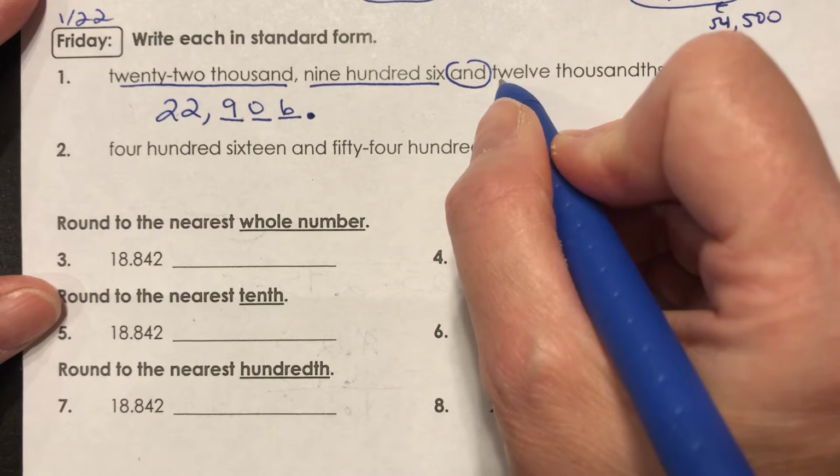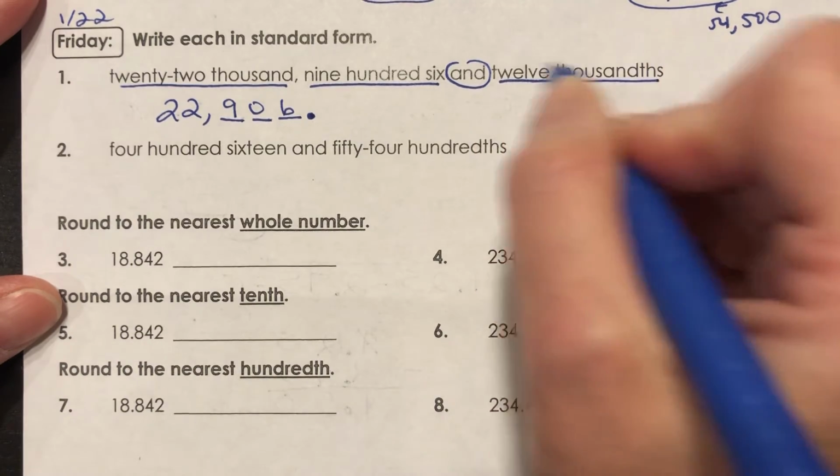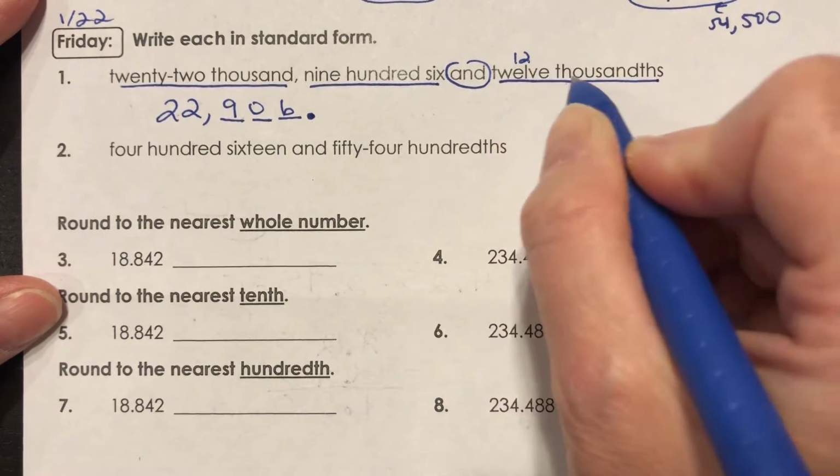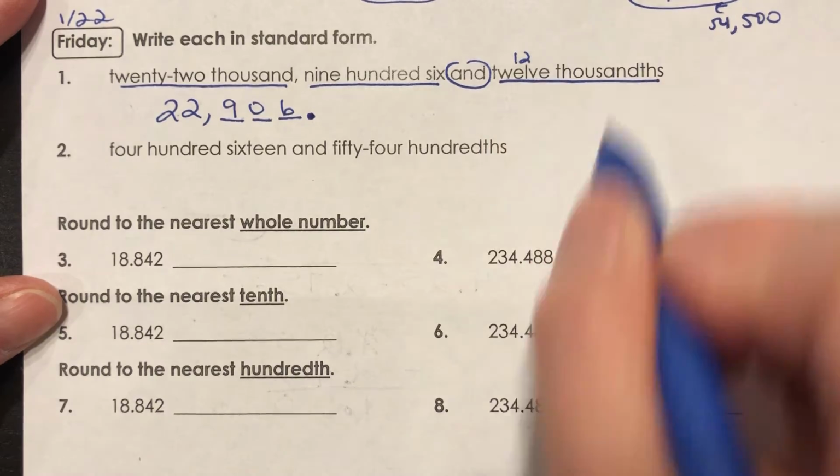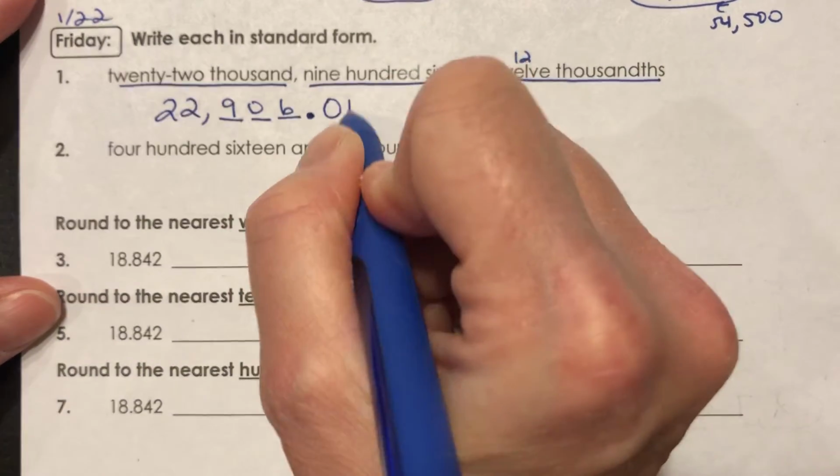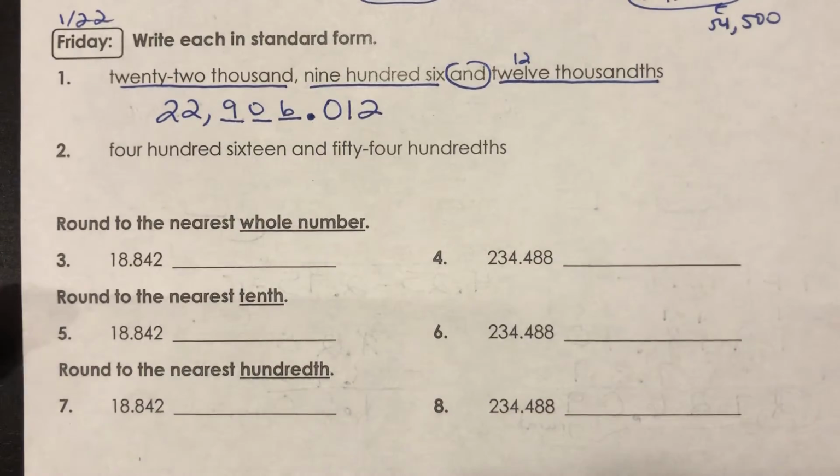The part after and says 12 thousandths. So I see the number 12 here. The 2 in the 12 should be in the thousandths place. That means I need to write 0, 1, 2.